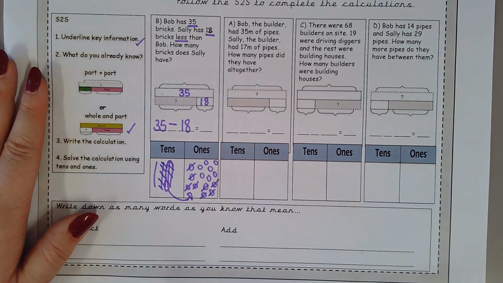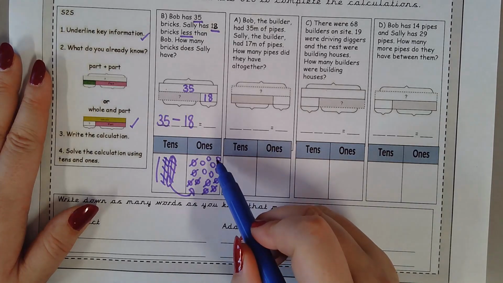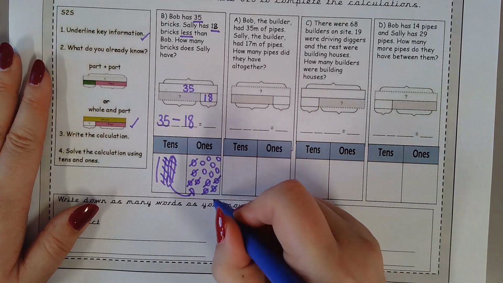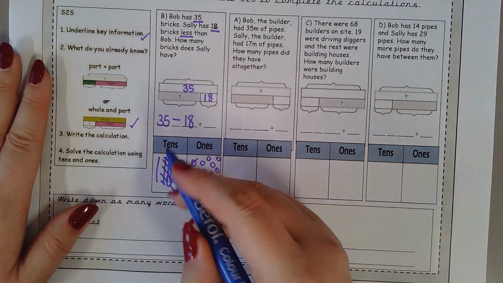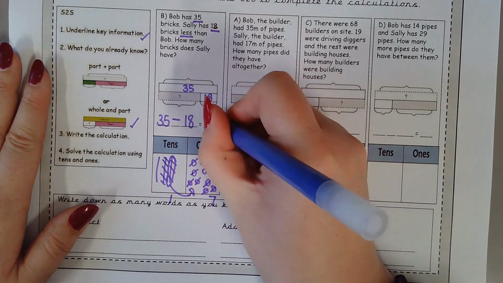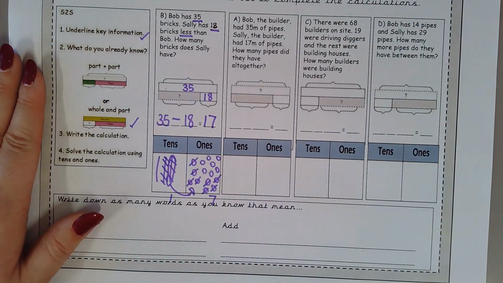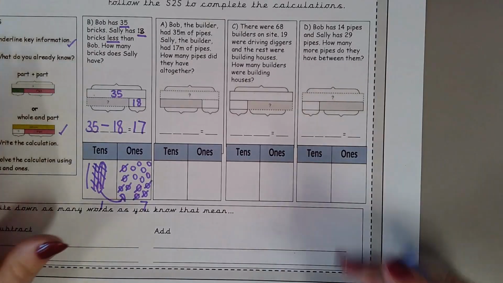Right, how many have I got left altogether? 1, 2, 3, 4, 5, 6, 7, and 10. And 10 and 7 is 17. Let's have a look at another one.